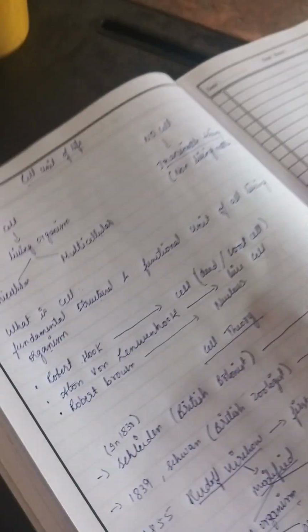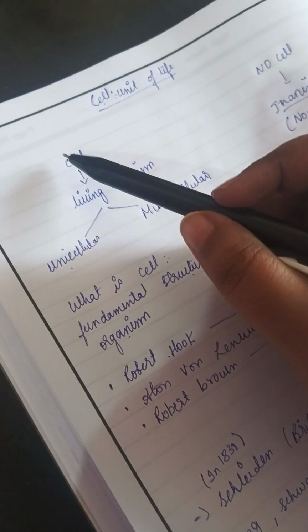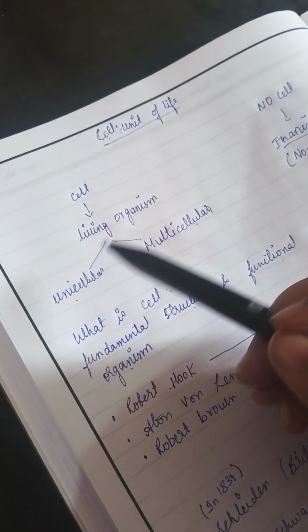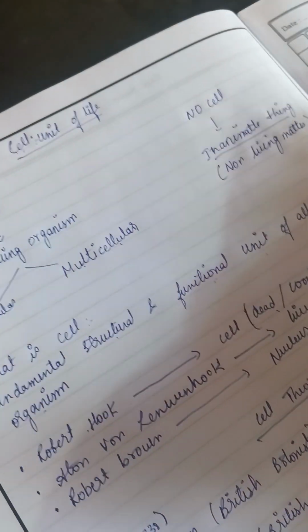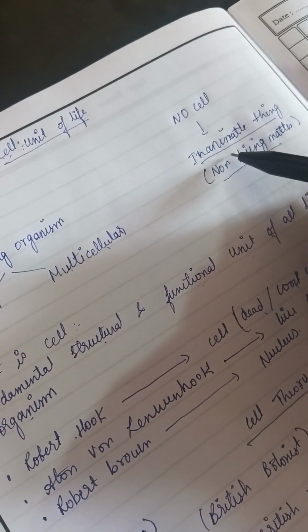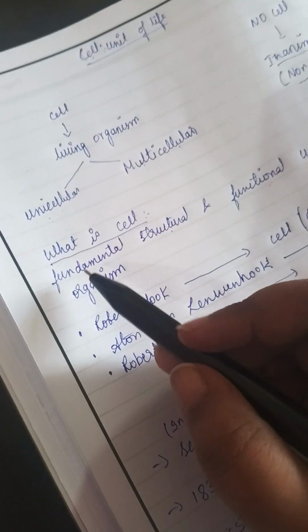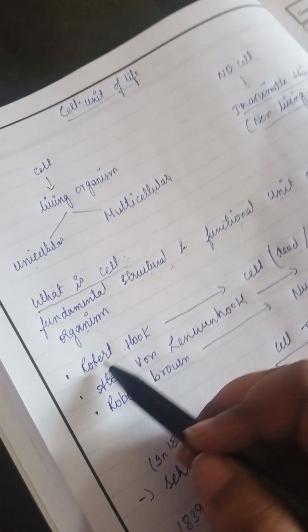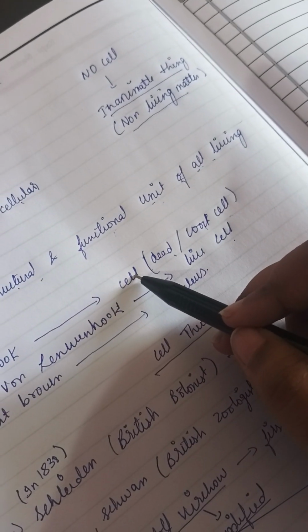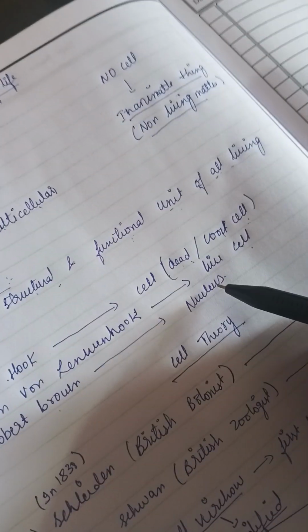So let us revise or recap our topic, the cell, the unit of life. A cell is in a living organism. It can be unicellular or multicellular. If there is no cell, then it is non-living matter, also called an inanimate thing. So what is a cell? A cell is a fundamental structural and functional unit of all living organisms. Robert Hooke found the dead cork cell, Anton von Leeuwenhoek found the live cell, and Robert Brown found the nucleus.